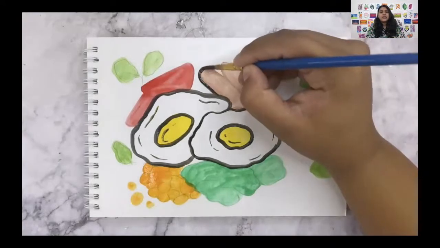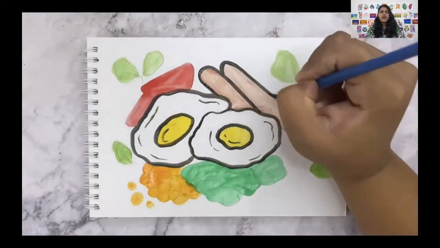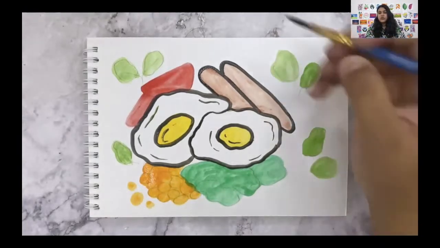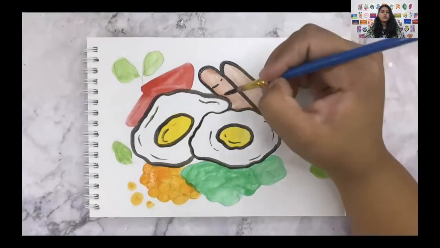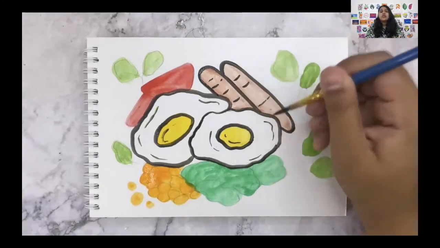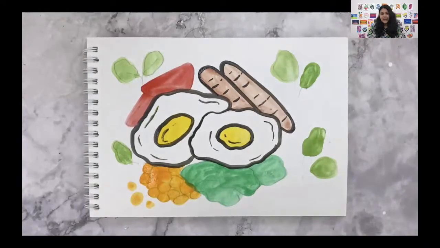The next thing I'm outlining is going to be my sausages. For my sausages, what I decided to do was add in a few sideways sloping lines, in order to give sort of a charred or cooked texture to it, because again, it gives a little bit more life. If you want to add this in, please add it in as well.